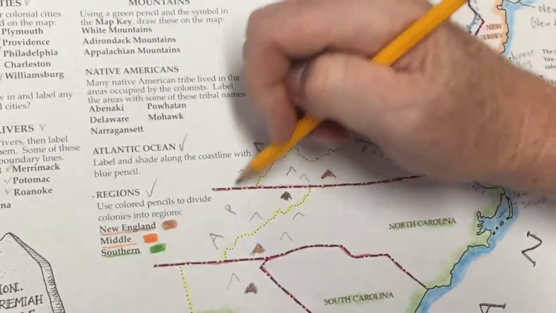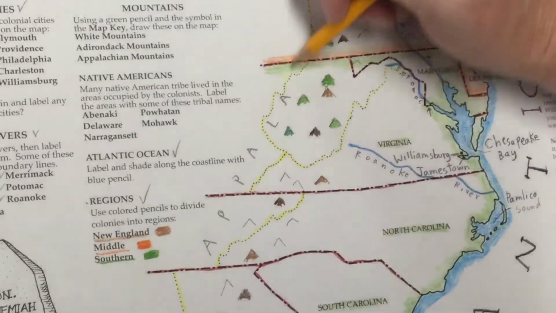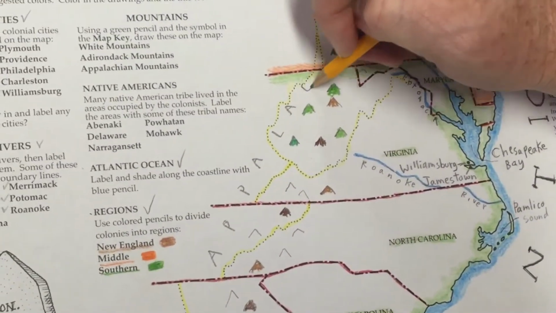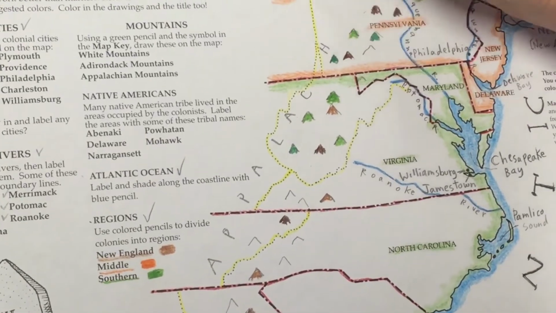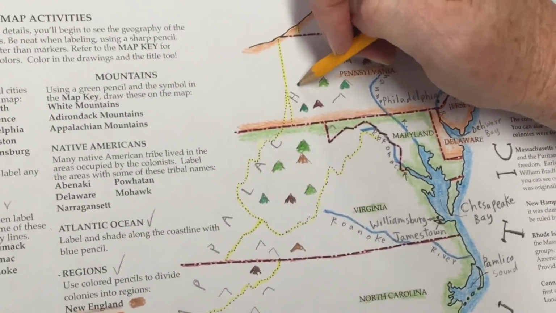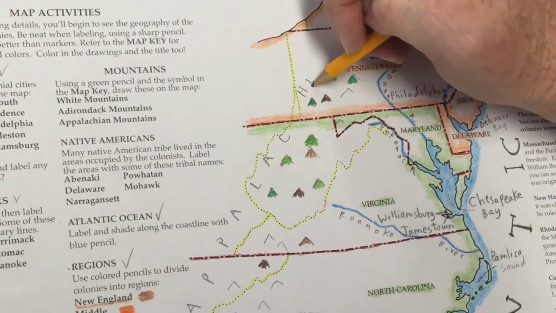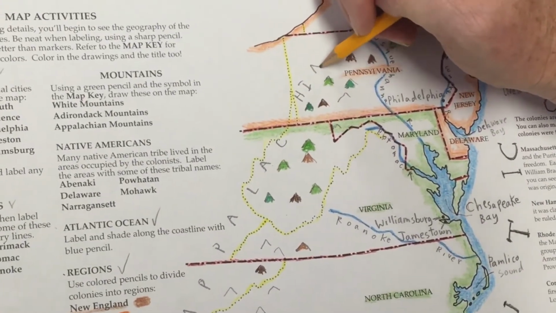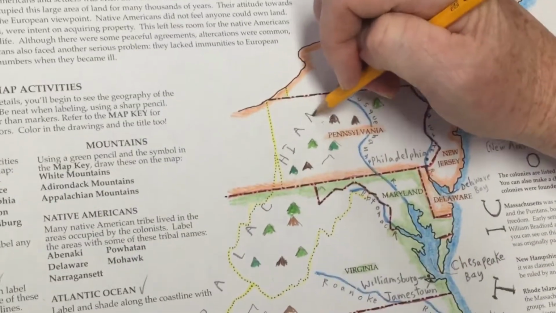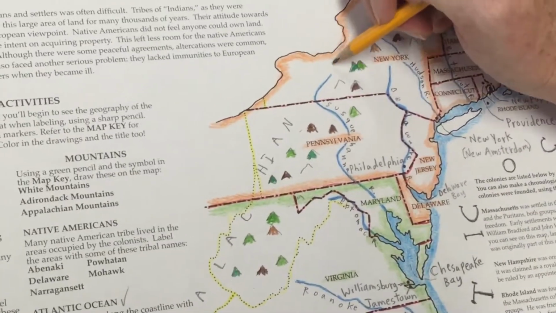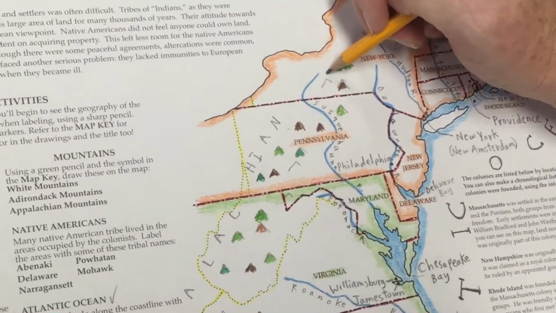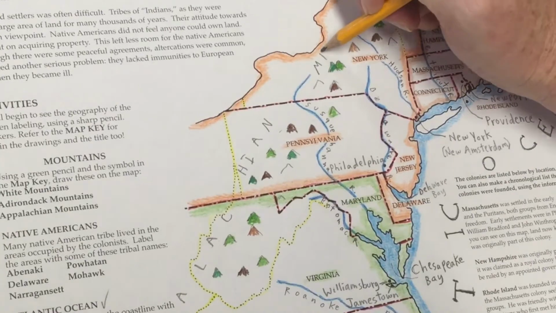A, P, P, A, L, A, C, H, I, A, N, and then we can put M, T, S.